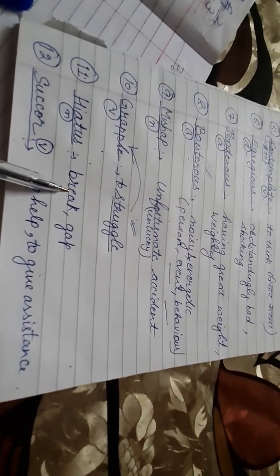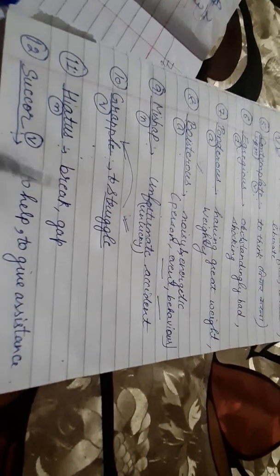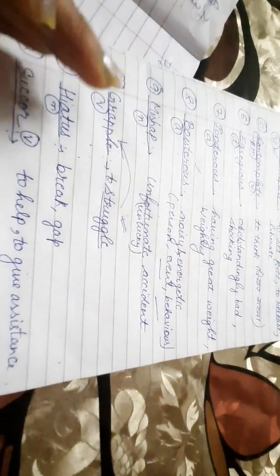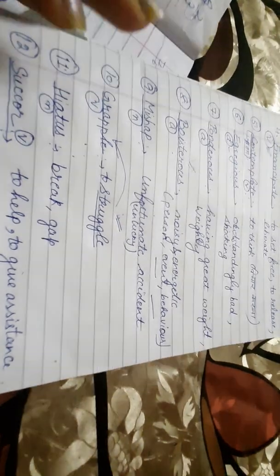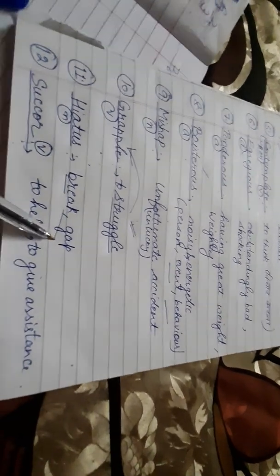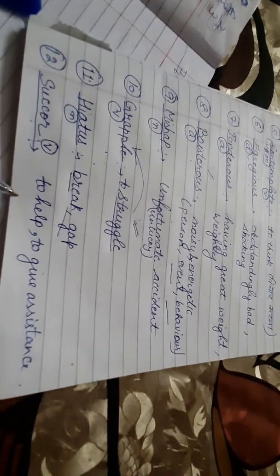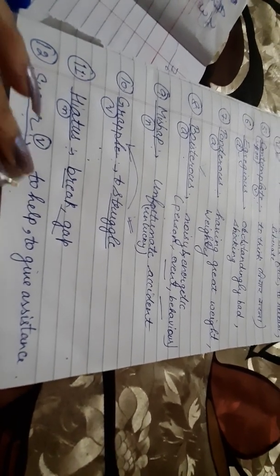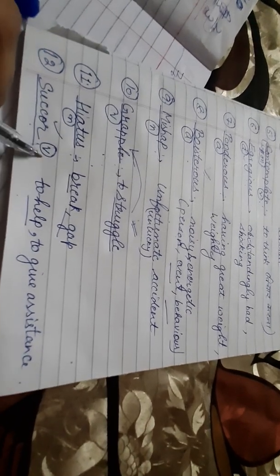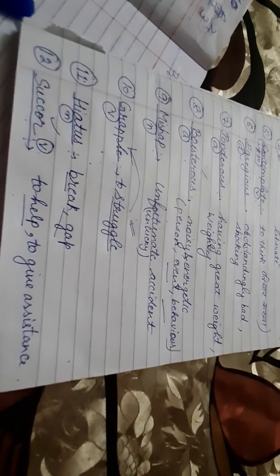Hiatus means break. We have writing task 2 on the gap year, the one year break students take after study, in which they either travel or they do a job. Then we can use this word hiatus instead of saying break or gap again and again. Succor means to help or to give assistance to anybody who is suffering, to anybody who is in trouble, in pain. So instead of help, we can use this word succor. It is also a verb. Succored and succoring are its forms.